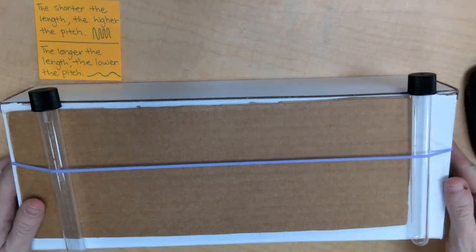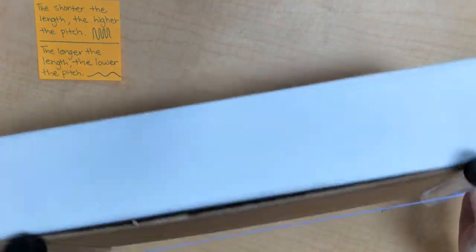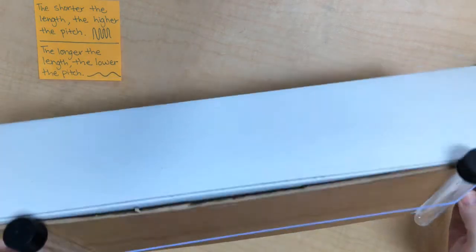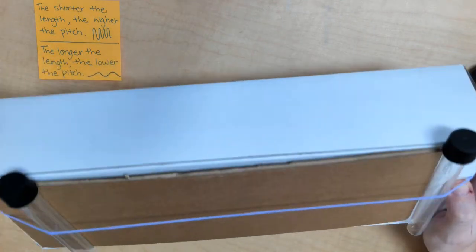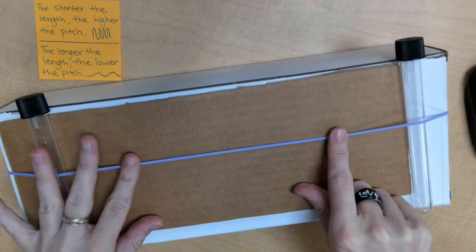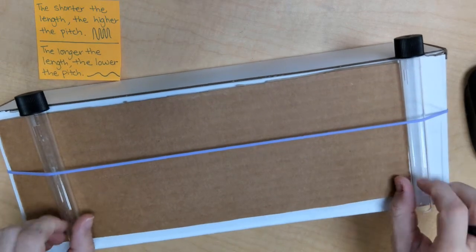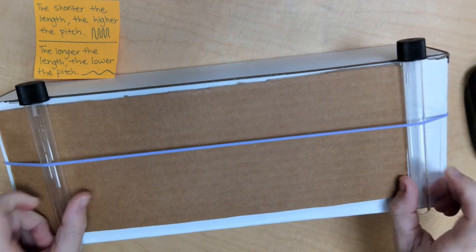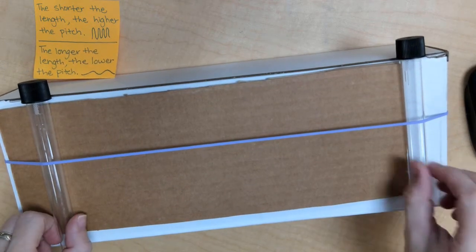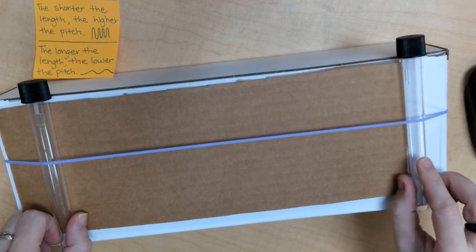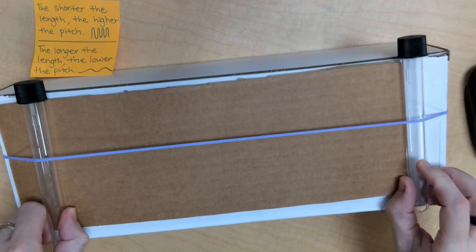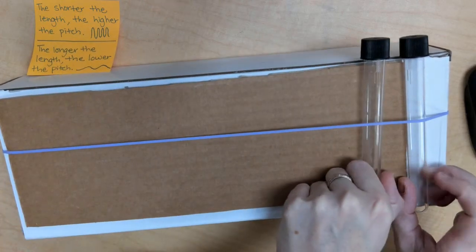Okay, right here I have a musical instrument that I tried to make here in the science lab, and all you really need is some sort of sturdy box, a really big, stretchy but strong rubber band, and then something like test tubes or maybe thick markers to use. So with this, we are going to keep this one on the right still, and this one on the left sliding away from the other tube and close to the other tube.